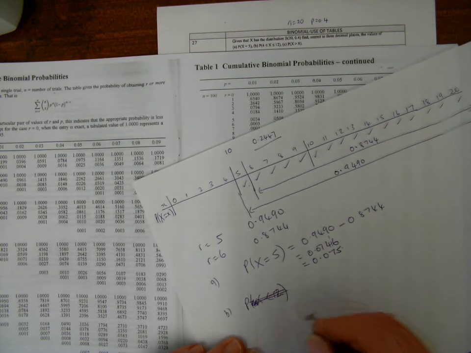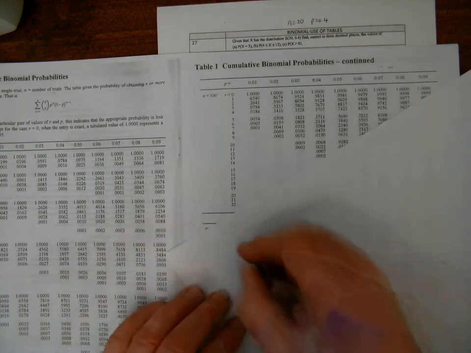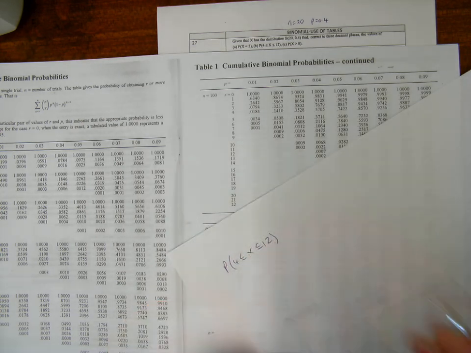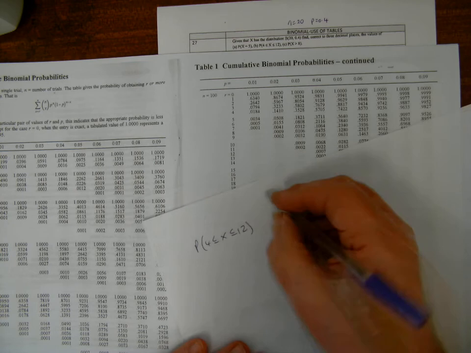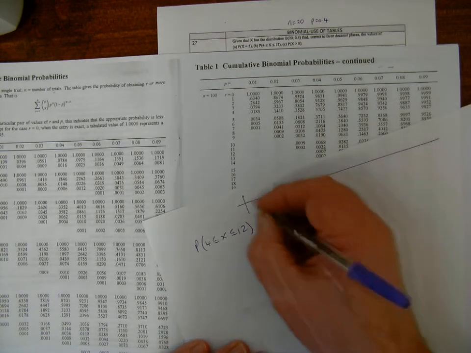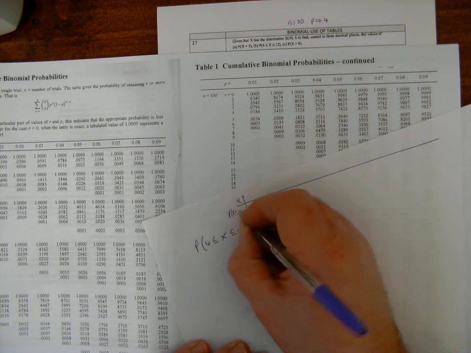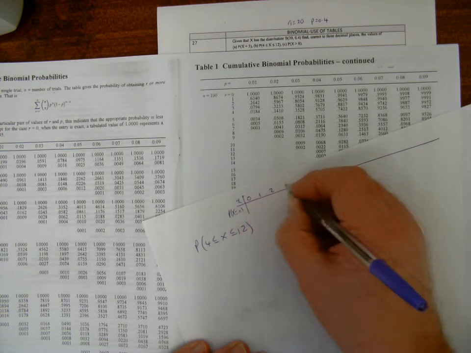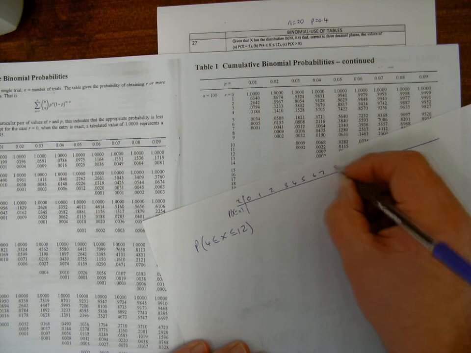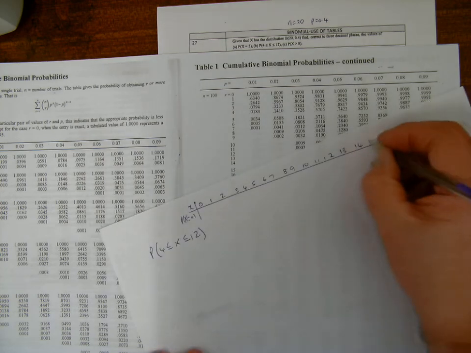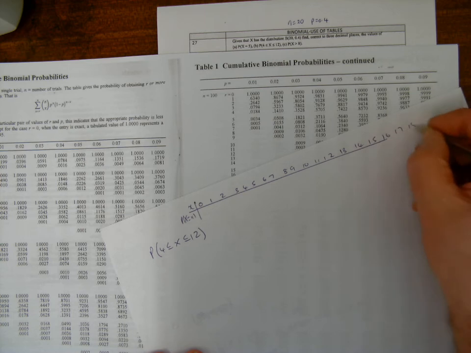Probability 4 less than or equal to x less than or equal to 12. And again, if we think in the table here, we've got all those values there.